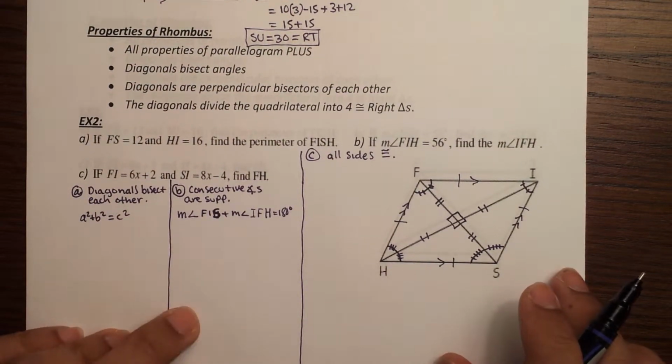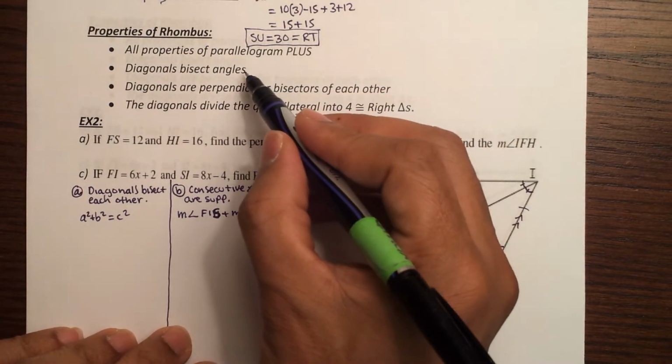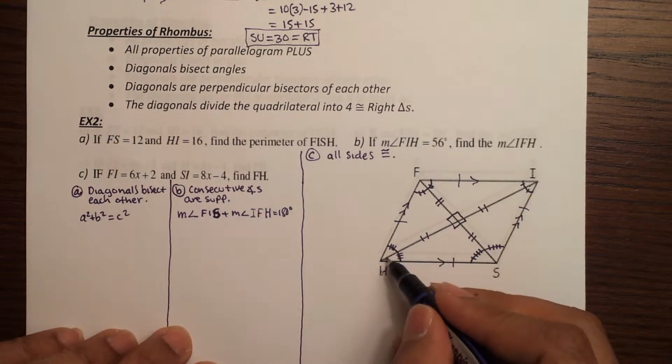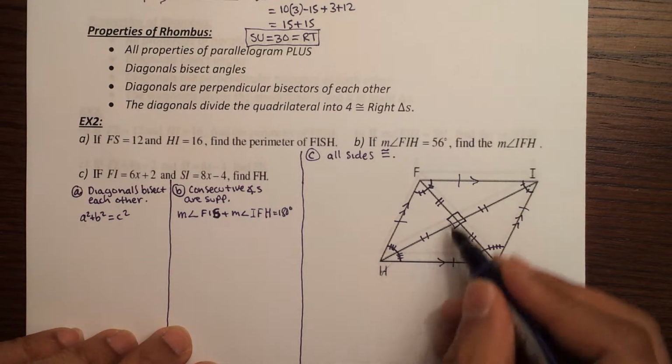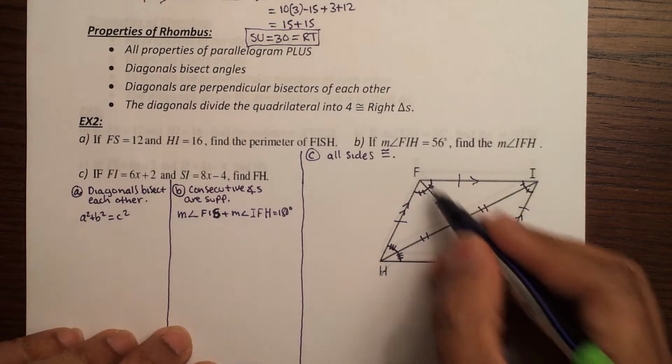Properties of a rhombus. Again, it has all the properties of a parallelogram, plus diagonals bisect the angles. So that's what this is saying. This diagonal is bisecting that angle, and also this angle here, making this angle congruent to that one, this one congruent to that one, and the same happens with that diagonal.